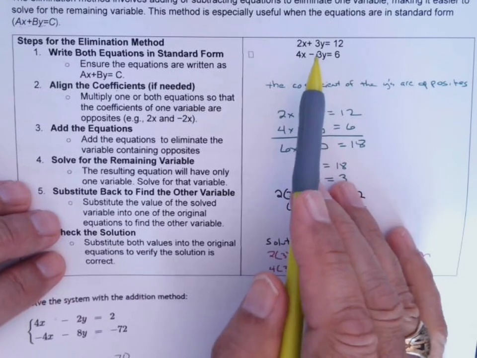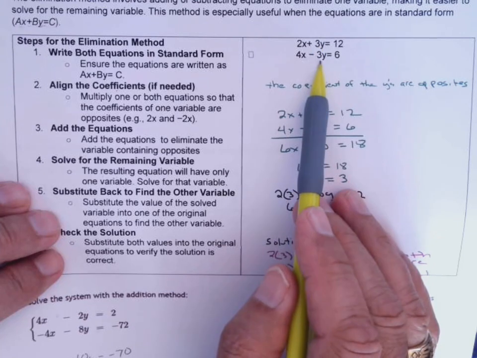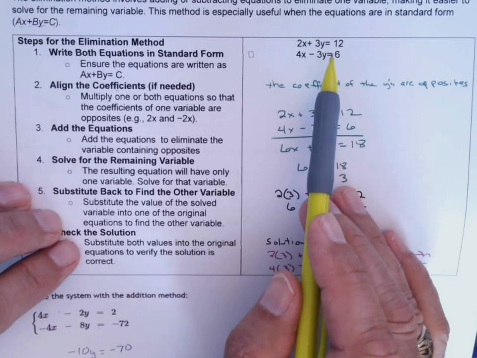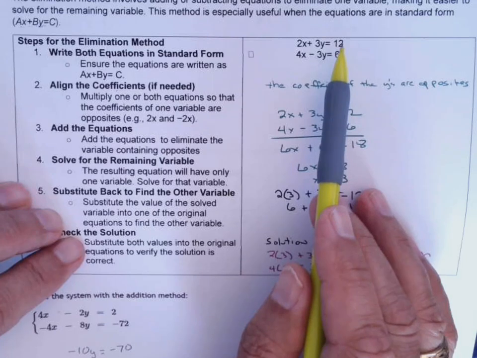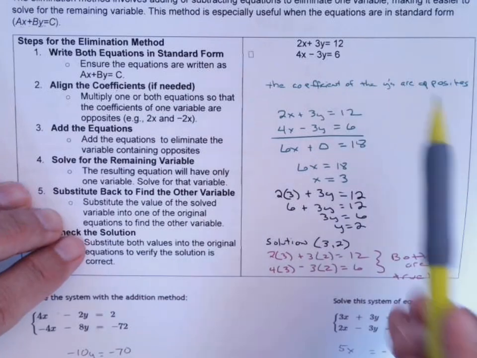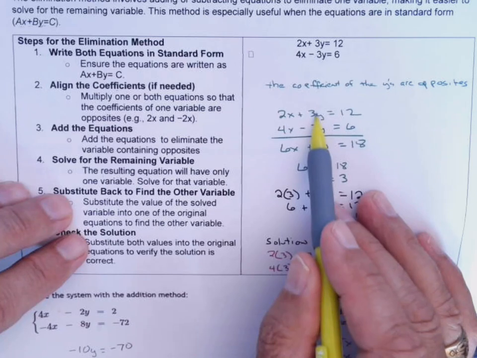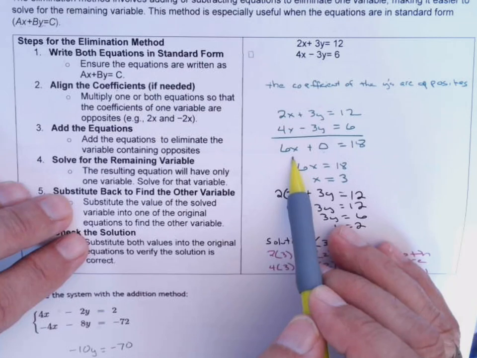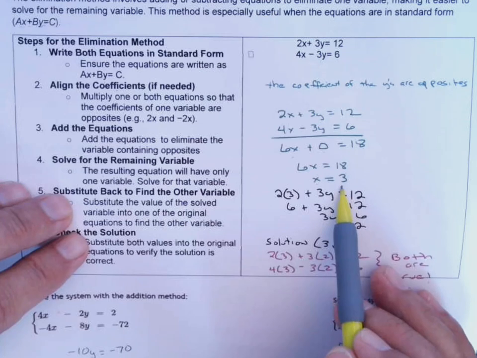So here are the two equations. You can see that I, in fact, have opposite signs, same number. So if I add the equations together, which I can do because I have equal signs, I'm adding the same thing to both sides of the equation. When I add that, I end up with a 0 for the term that had the opposite coefficients, leaving me in this case just the x variable and 18. Now it's a very simple equation to solve. x is equal to 3.